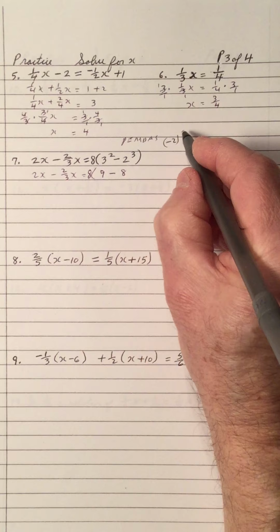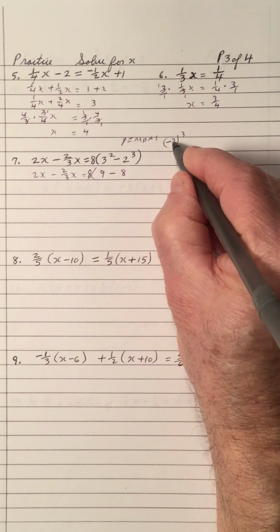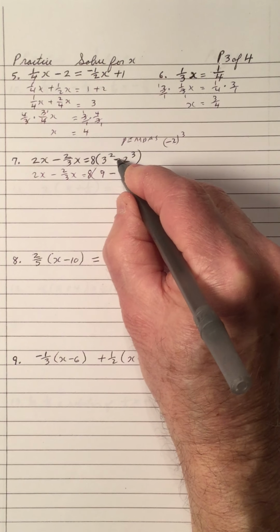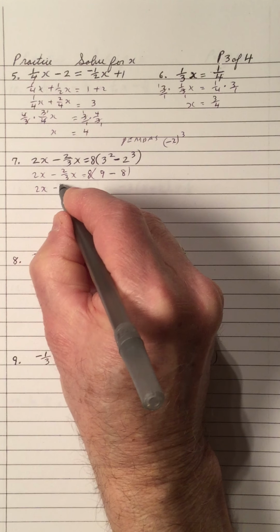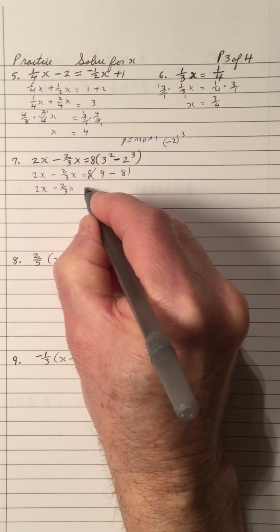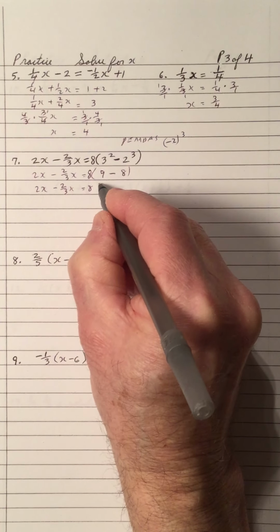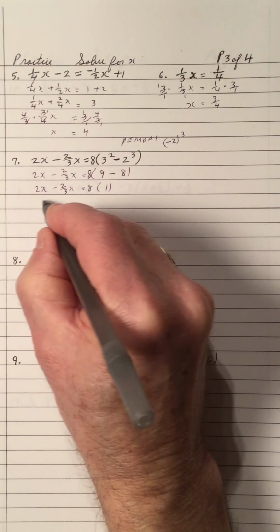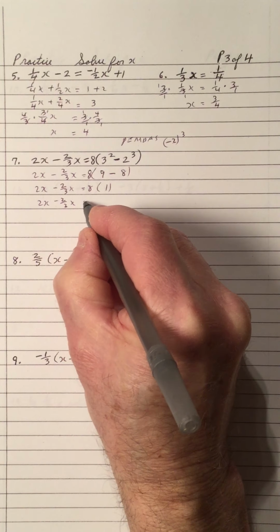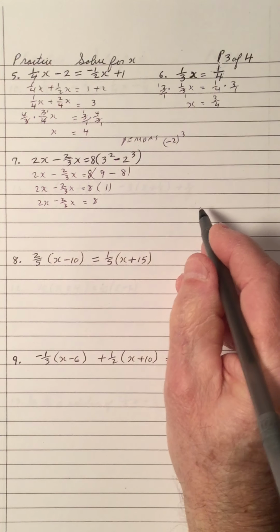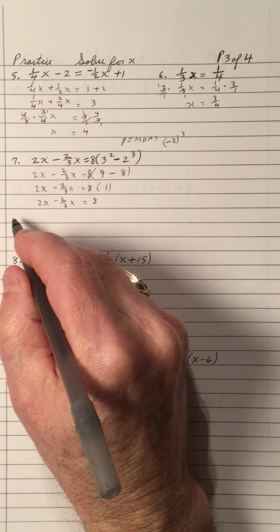2 times 2 times 2. This is not negative 2 cubed. That's the subtraction of 2 cubed. And keep going. And that's an 8. 9 minus 8 is 1. And notice we keep writing it down if you wish. And that's an 8. Now we're ready to simplify the left side.